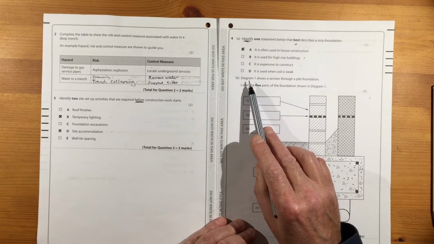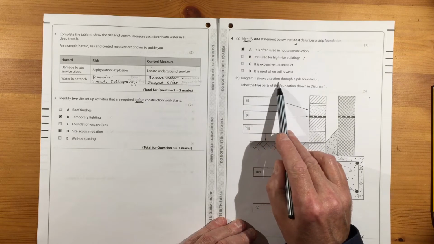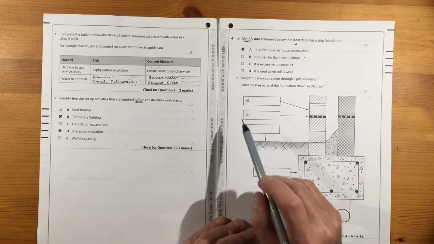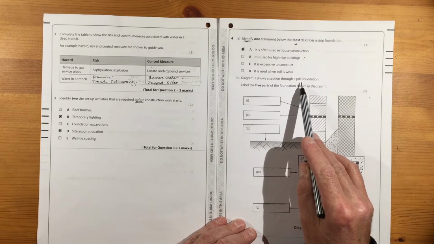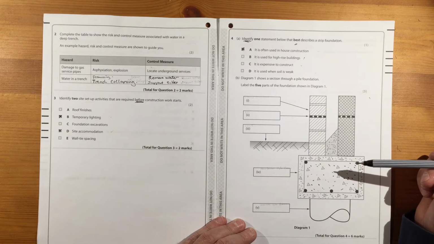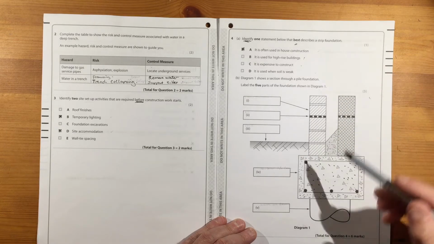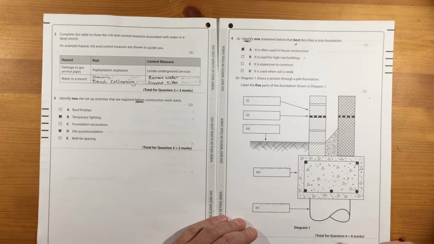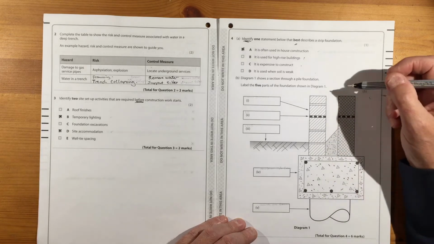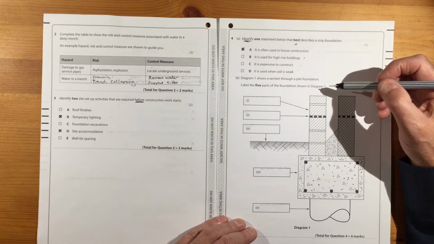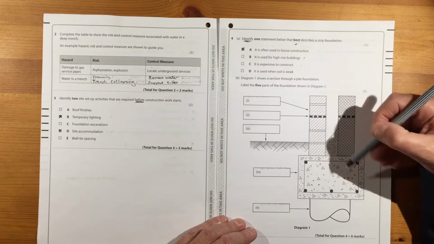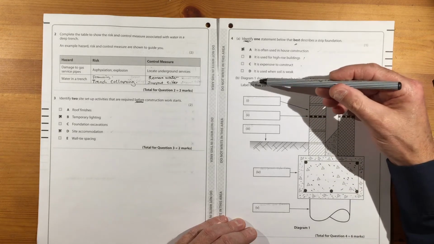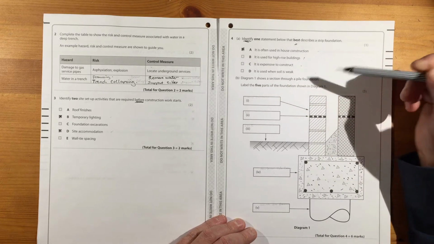And part B, the diagram 1 shows a section through a pile foundation. A section as if you cut it through with a knife. You're looking inside it. And the pile foundation is the type of foundation that supports the wall above or the floor above. So this is a large round tubular shaft of concrete driven into the ground, often many meters, 5 to 10 meters, even more, and it forms the foundation to support the walls from a reinforced concrete beam, as you can see here. It says label the 5 parts of the foundation shown below.